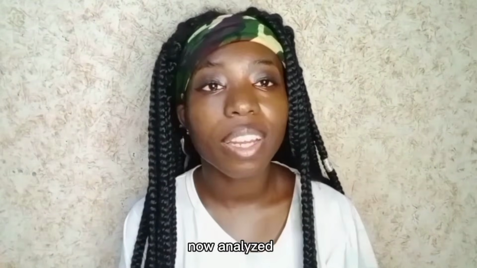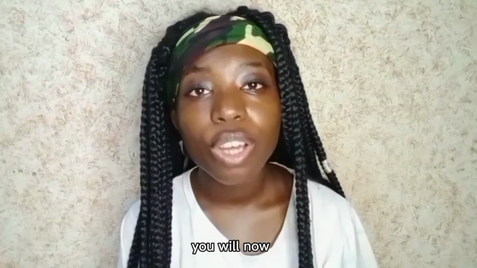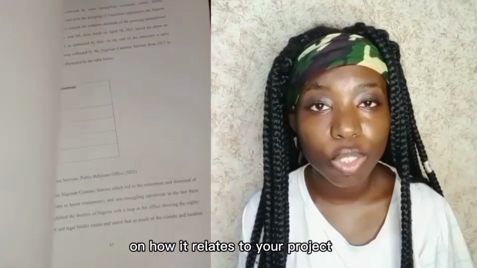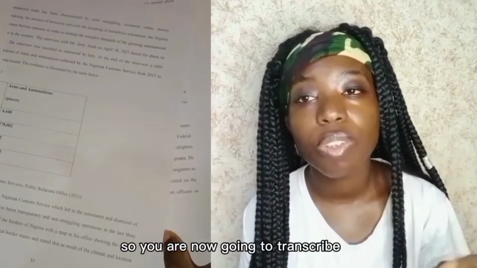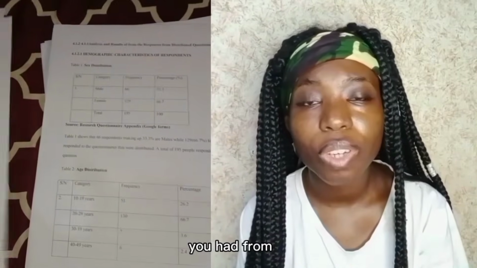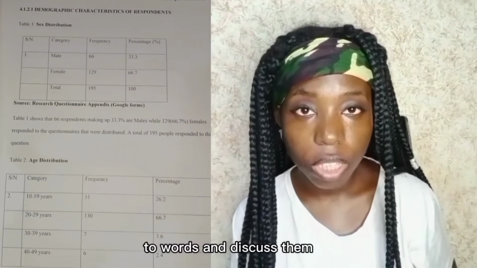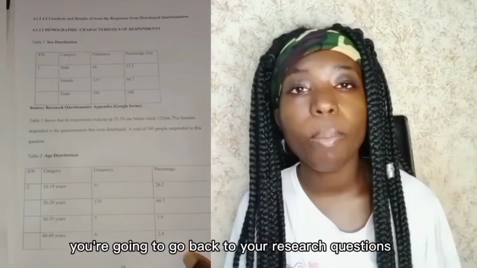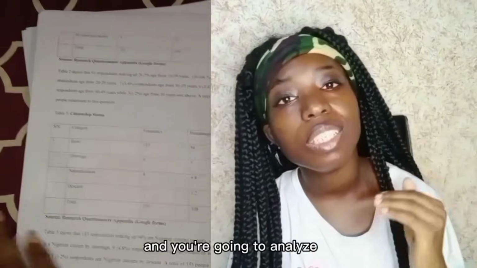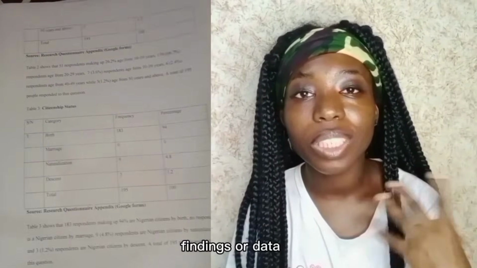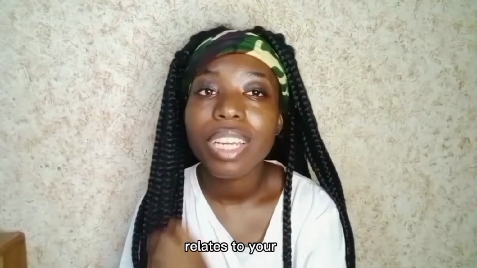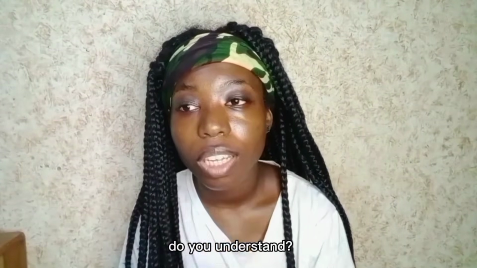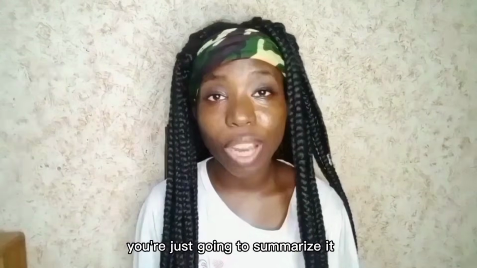All the things that you have now analyzed, all the things that you had in your questionnaire, you will now discuss them and how they relate to your project. So basically, it's just going to be the summary of the whole mathematical equation in words. You're now going to transcribe all the mathematical equations you had from all the data you collected into words and discuss them. When you've done this, you're going to go back to your research questions and analyze how your findings, the data that you accumulated and presented in this chapter, relate to your research questions. You understand? But you are not yet going to conclude. You are just going to summarize it.